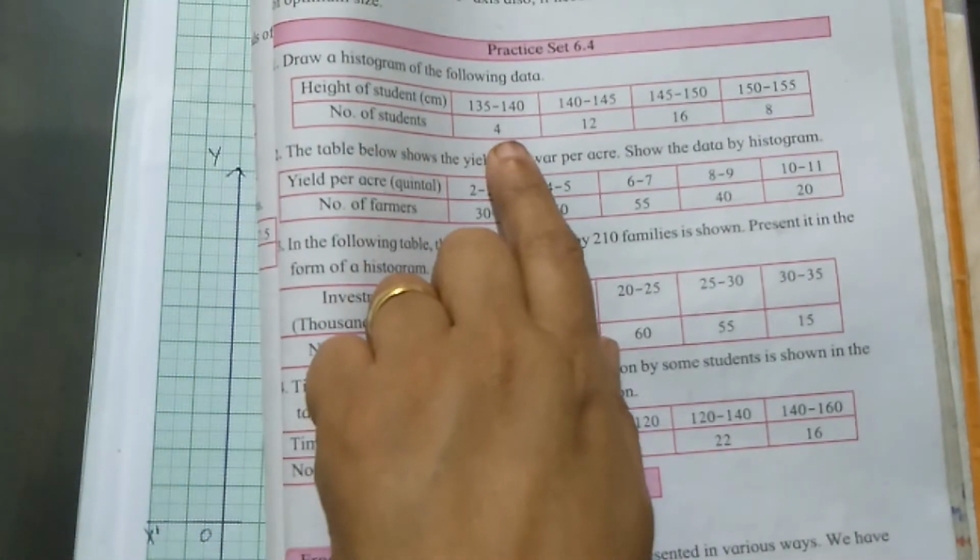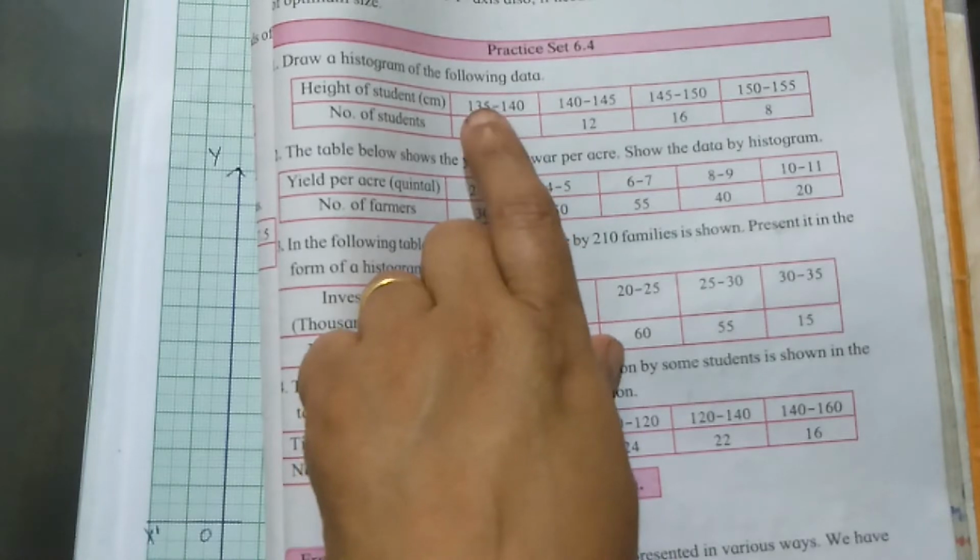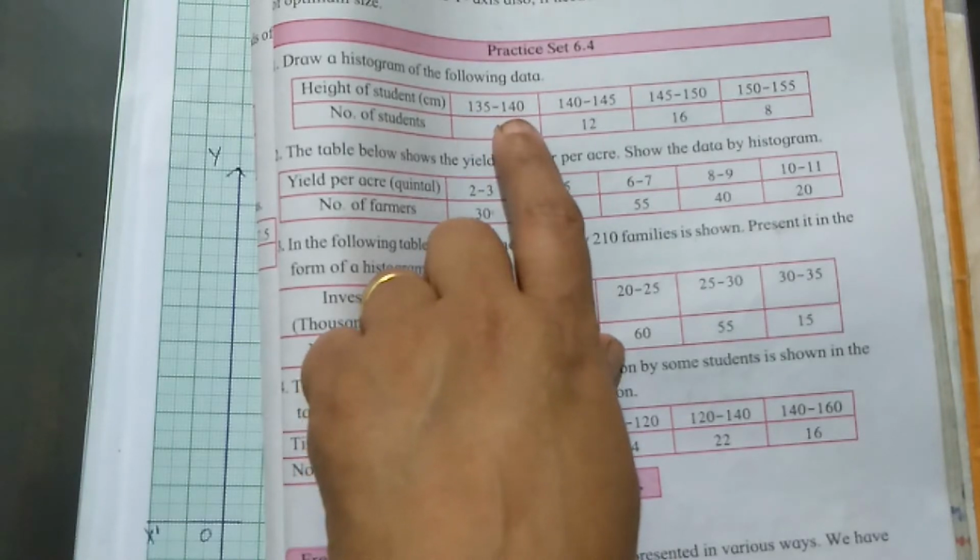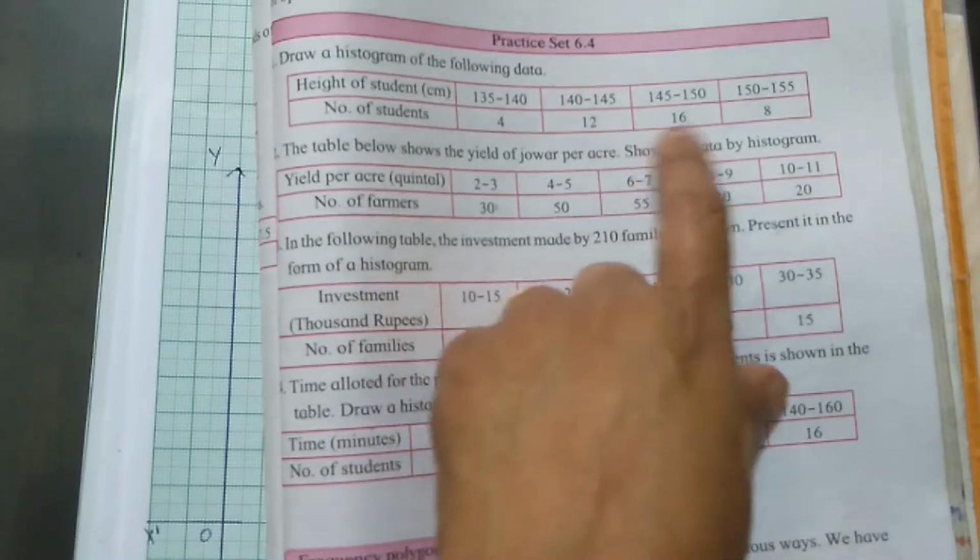Number of students is given 4. That means 4 students are having 135 to 140 centimeter height. This is 12, 16 and 8. So we have to draw the histogram.